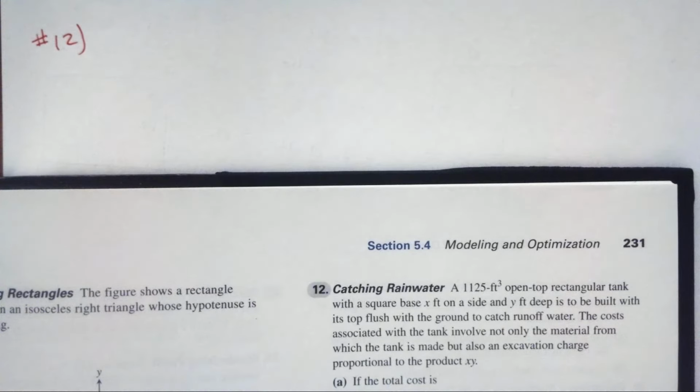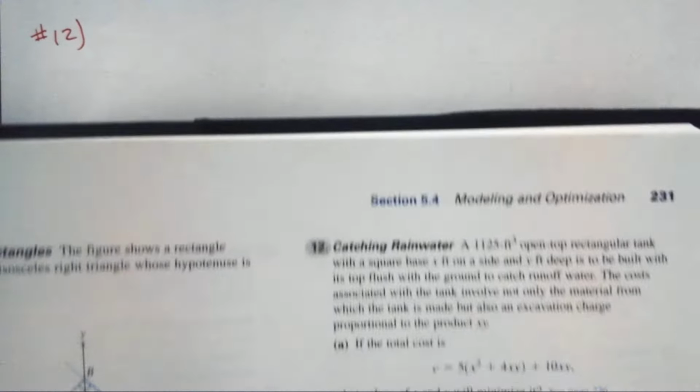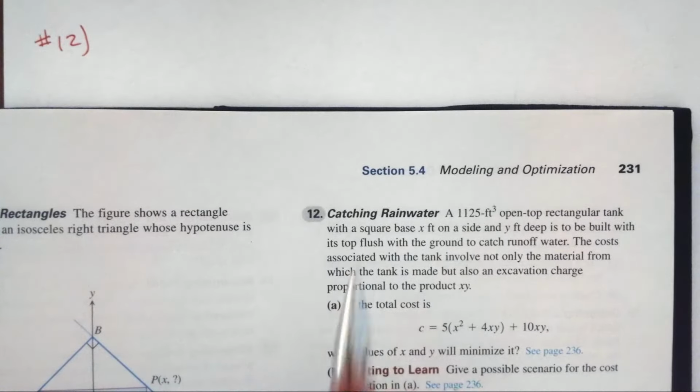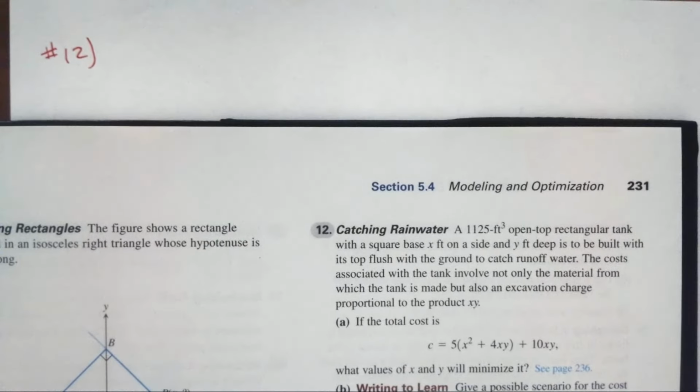Okay, here's 5.4 homework problem number 12, and I'm going to show you the problem in the book and try to come up with a diagram for this. A little bit going on here, and the B is really the writing to learn. There's really a lot of thought going into that one.